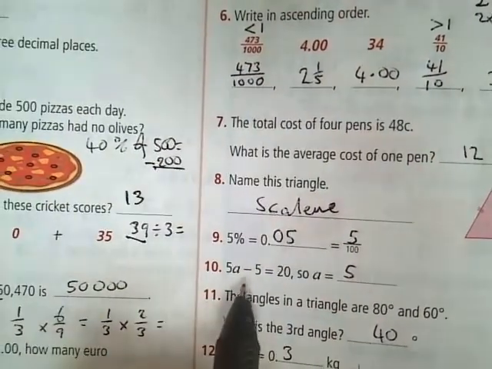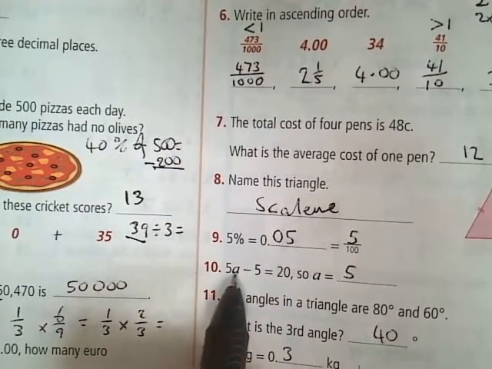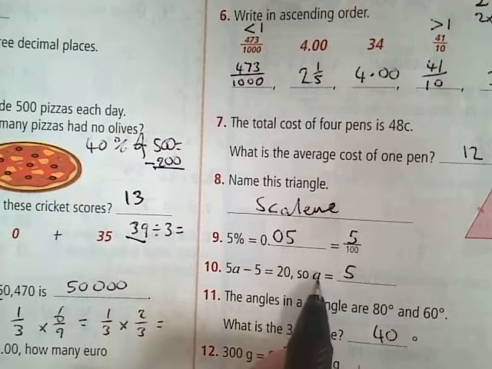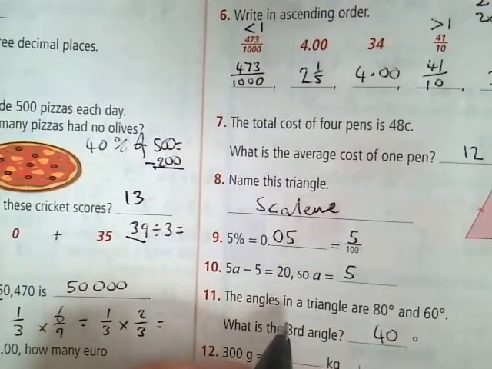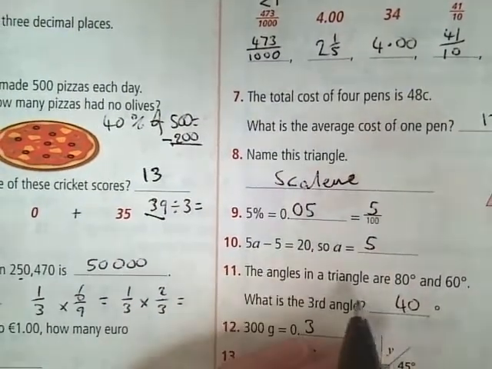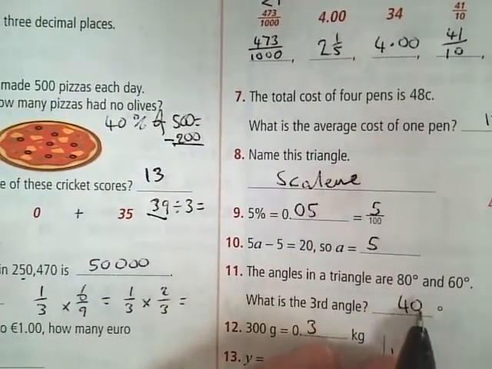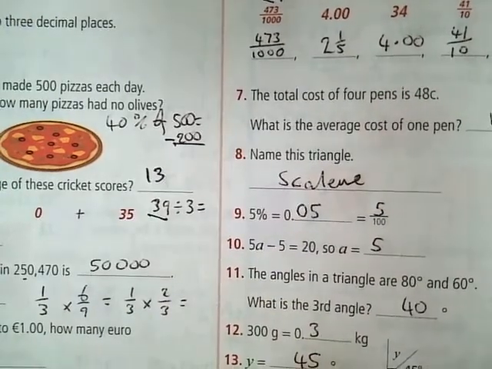Question 10, 5a take away 5 equals 20. Well, that means that 5a equals 25. That means that a equals 5. 5 multiplied by 5 is 25. Question 11, the angles in a triangle are 80 degrees and 60 degrees. What's the third angle? It has to be 40 degrees because the 3 of them add up to 180. So 60 plus 40 is 100 plus 80 is 180.